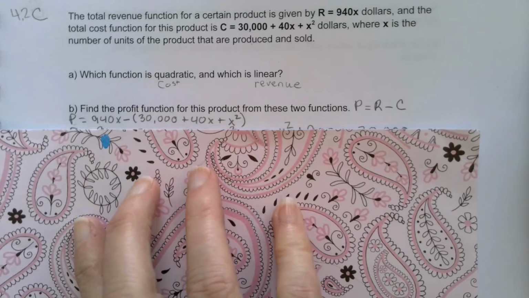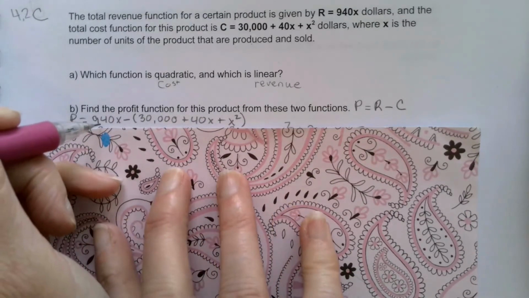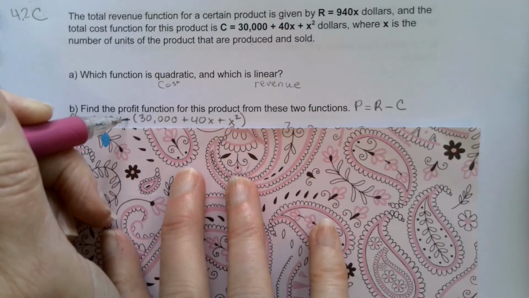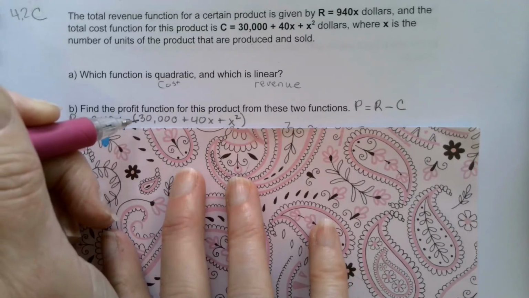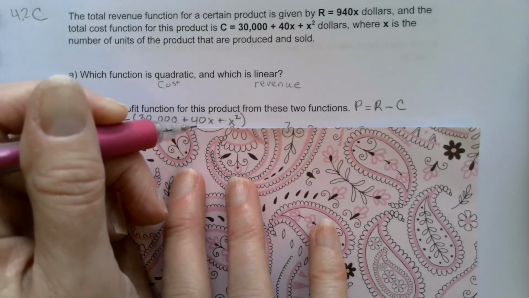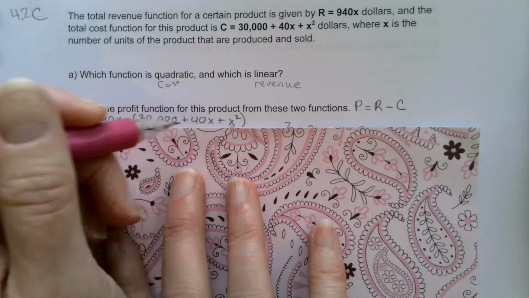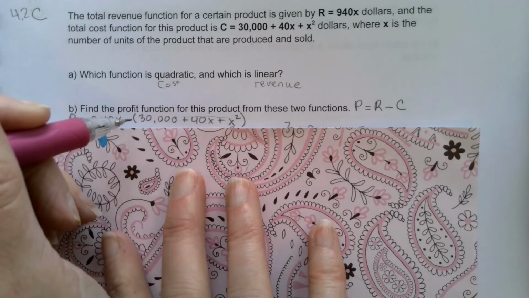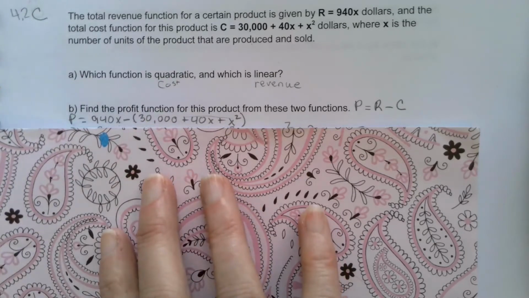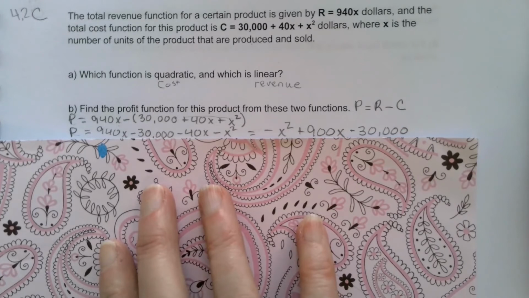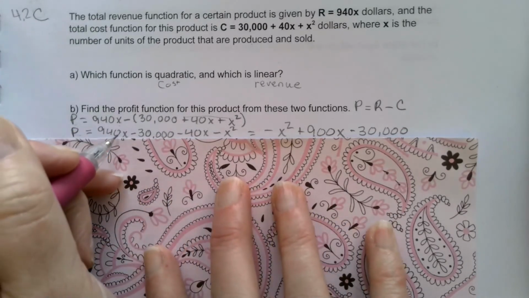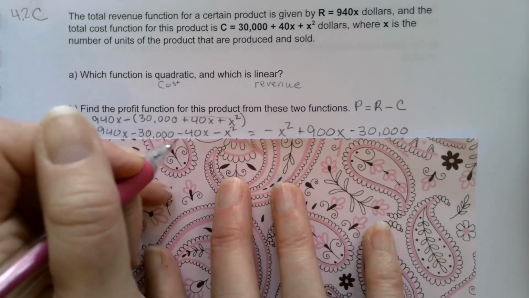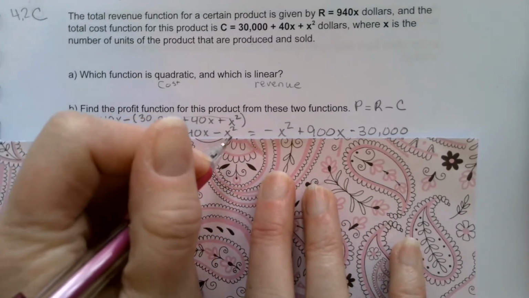So here when I do that, my profit function is 940x minus the cost function, which is 30,000 plus 40x plus x squared. Now, because we're subtracting a polynomial here, we've got to put that in parentheses and distribute that subtraction through. So that leaves the 940x alone, but then we have minus 30,000 minus 40x minus x squared.